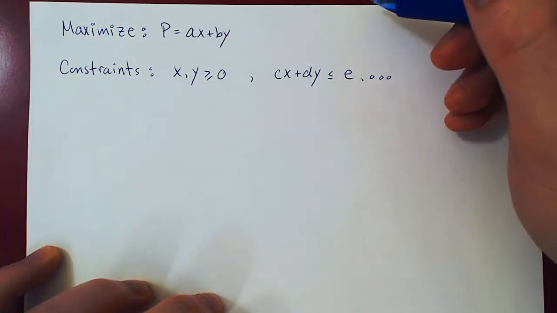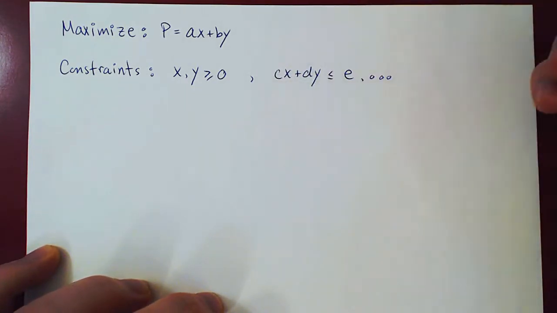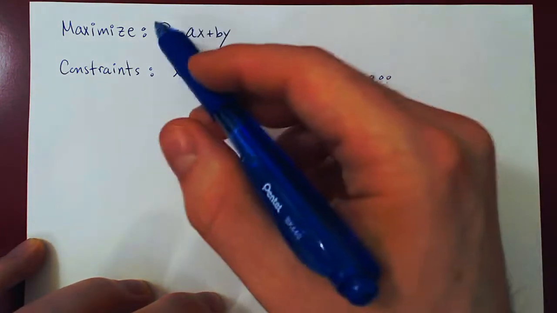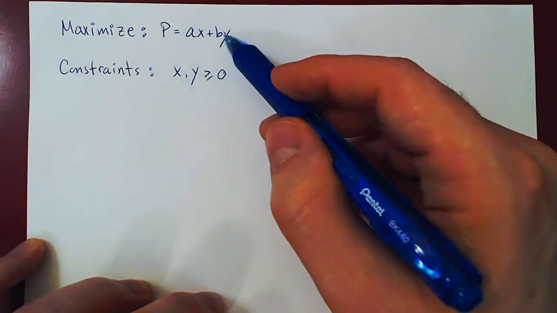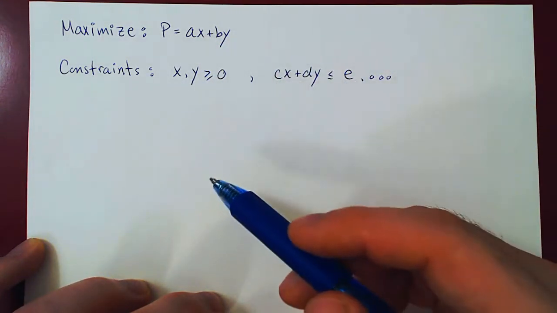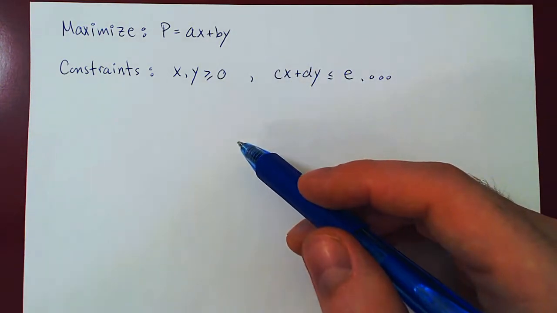So the idea is, how can we attack this problem first, say, geometrically? On the surface, it's a very algebraic problem. We're given a function P to maximize, subject to these algebraic inequalities. Well, let's try and visualize the problem and see if we can get some intuition.